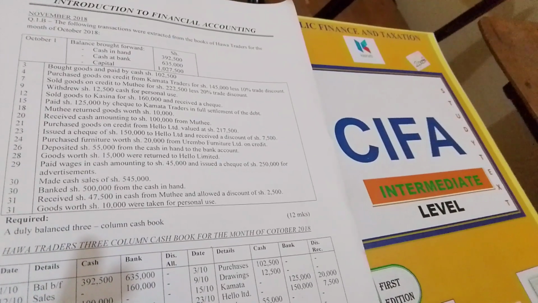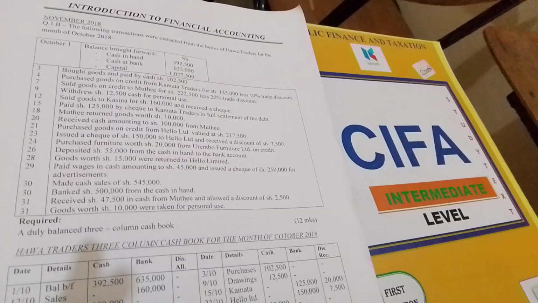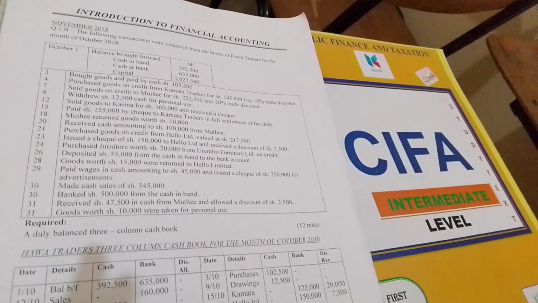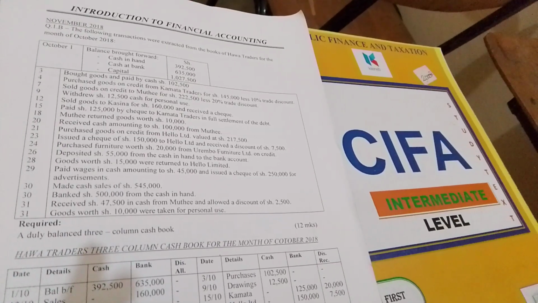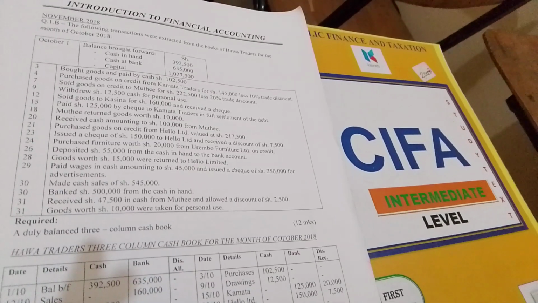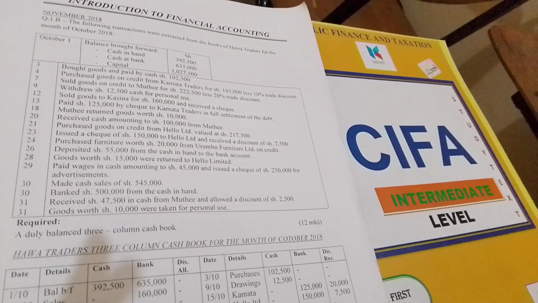So we said for date 4, that transaction was not to appear in the cash book because as at that date, there was no actual cash movement. Now, come date 15th, we paid shillings 125,000 by check to Kamata traders in full settlement of the debt.